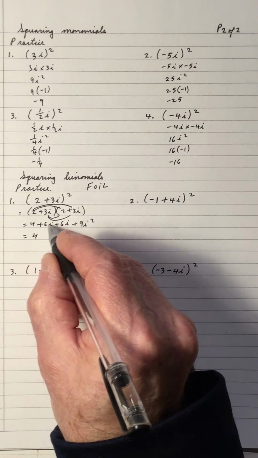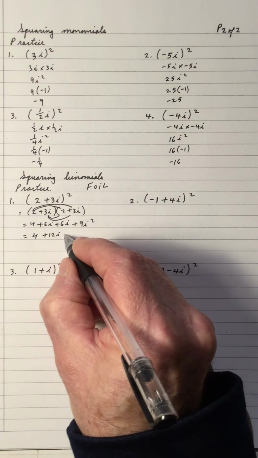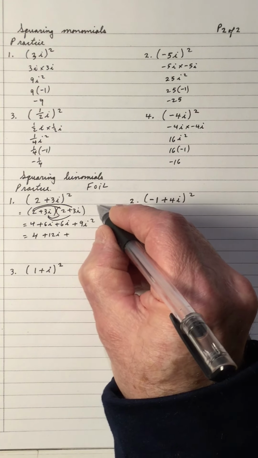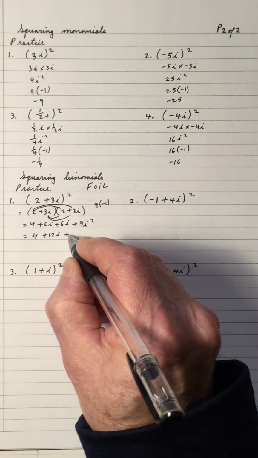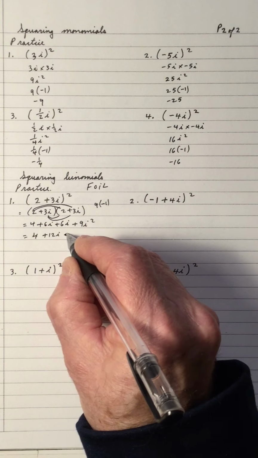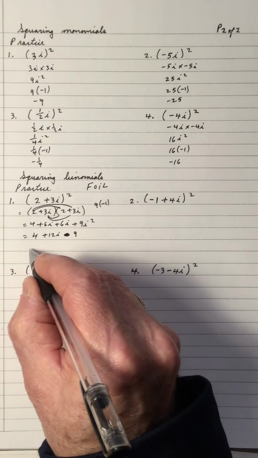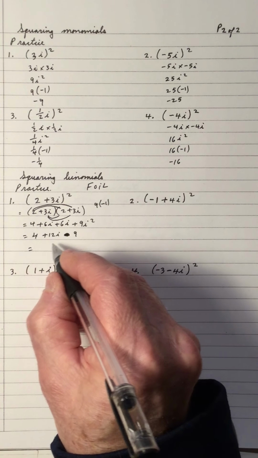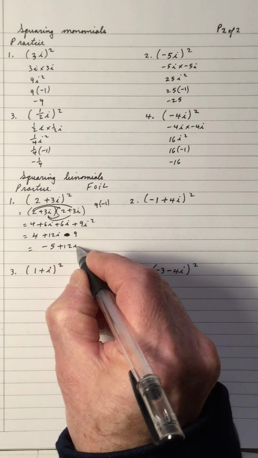And that's 4. We can add these up to get 12i. And 9i squared is 9 times -1, which is a -9. So we got 4 subtract 9 is -5 plus 12i.